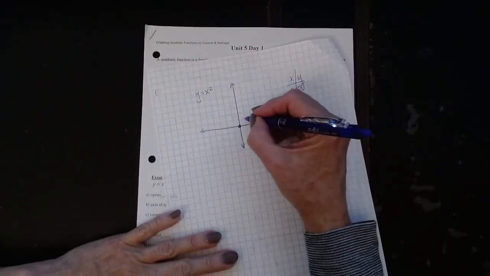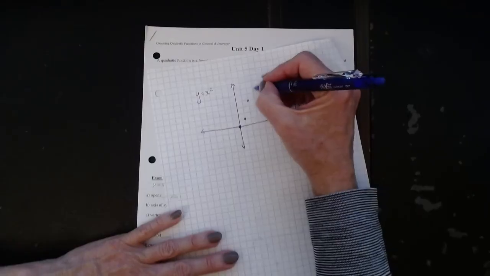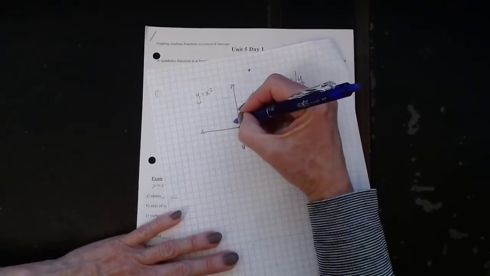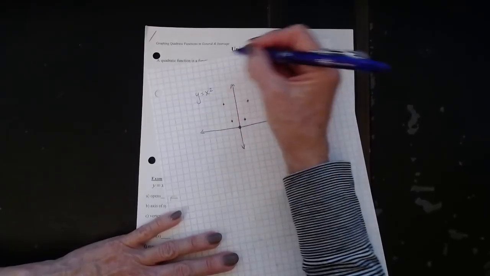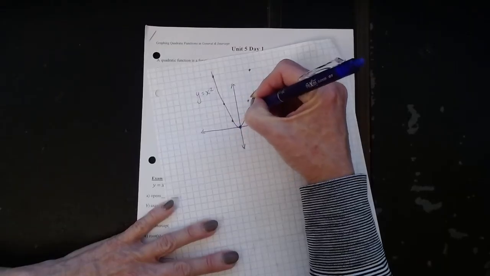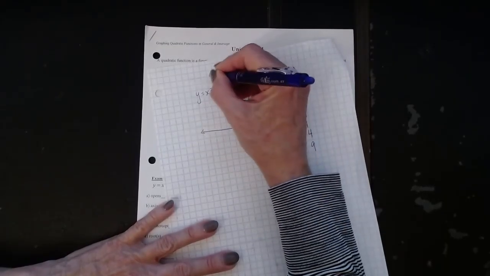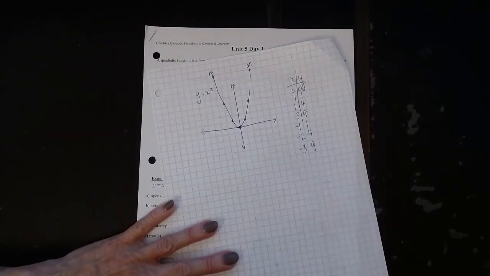So I'd have the point 0, 0, 1, 1, 2, 4, 3, 9, negative 1, 1, negative 2, 4, negative 3, 9. And there's my parabola. So remember we did this a couple weeks ago when we were talking about the shift.